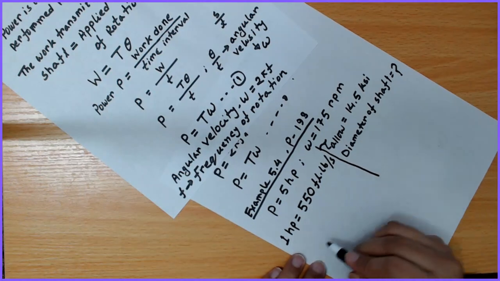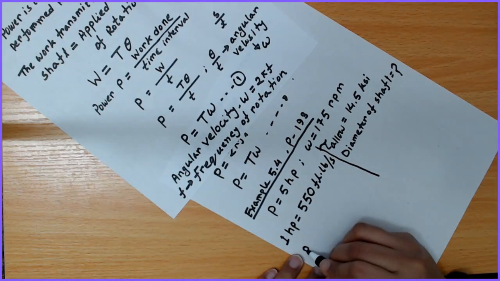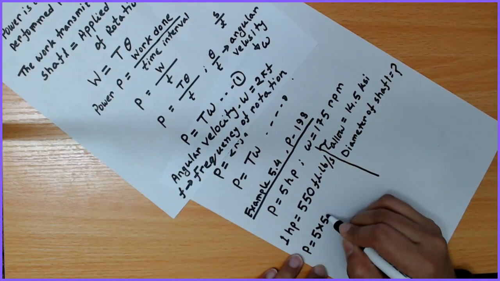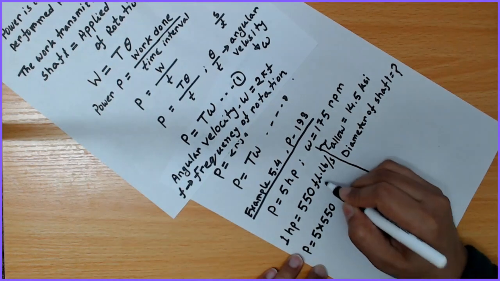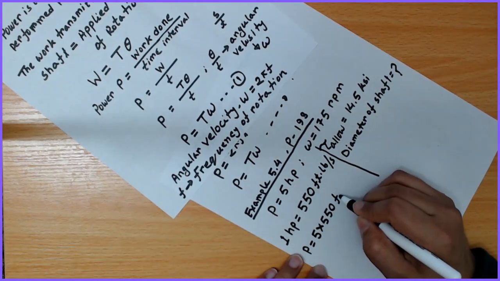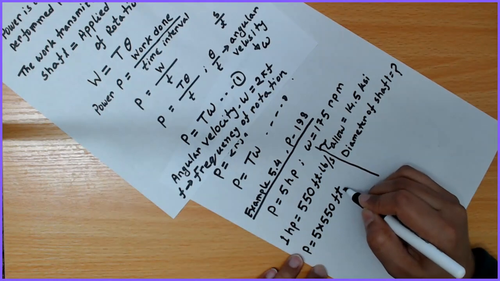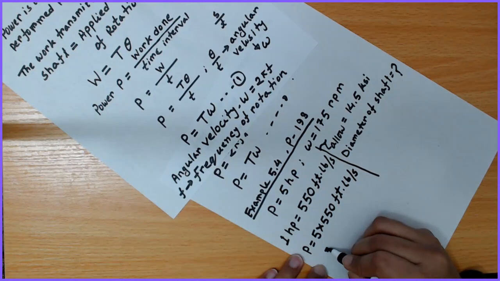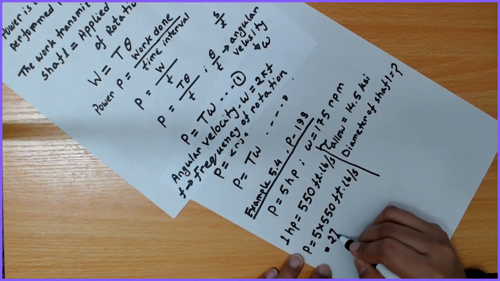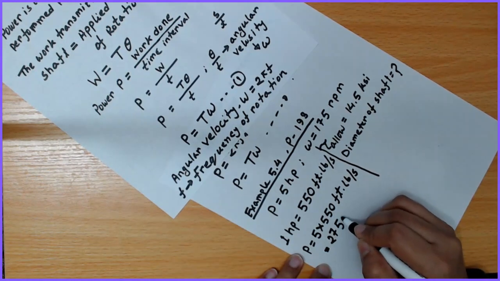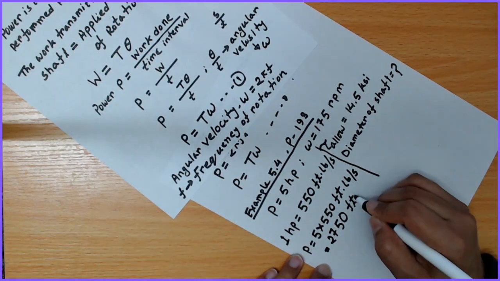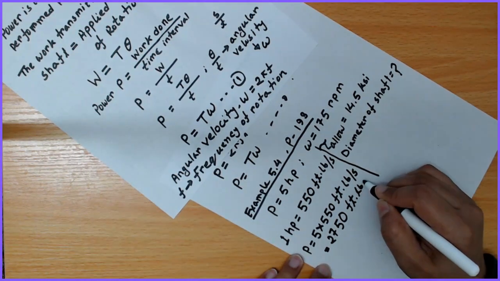So P is 5 multiplied by 550 feet pound per second, equal to 2750 pound feet per second.